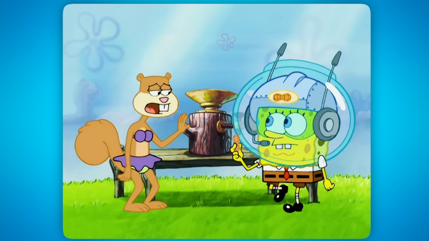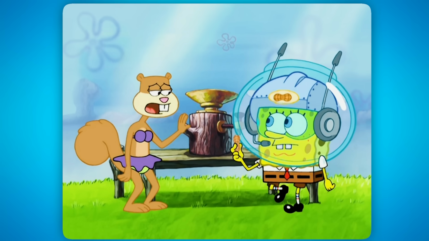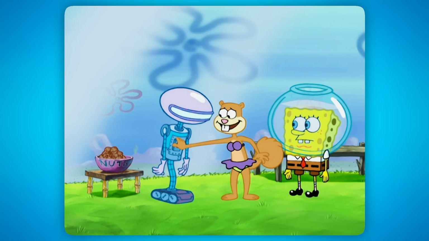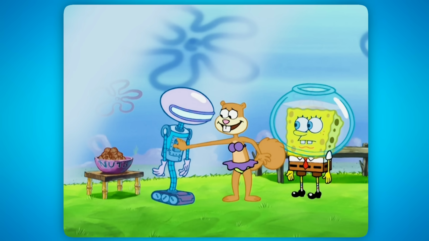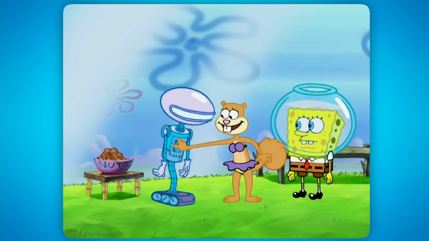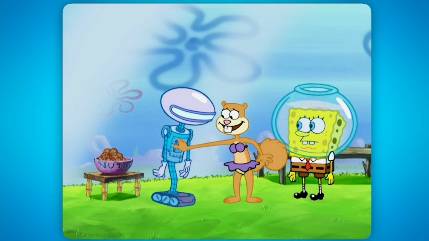Sandy is freaking out because her bosses are coming to inspect her work, and if they don't like her inventions, they'll cut her funding and she'll have to leave Bikini Bottom. She's been working day and night, but all her inventions are pretty useless. She's got a helmet that lets you talk to nuts, a machine that makes coffee out of any nut, and a nutcracker that doesn't actually crack nuts.